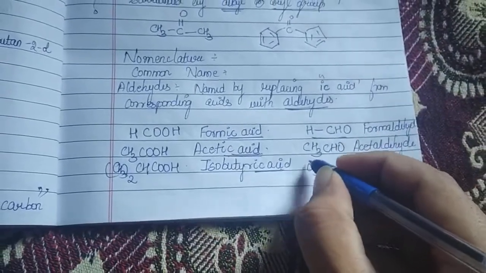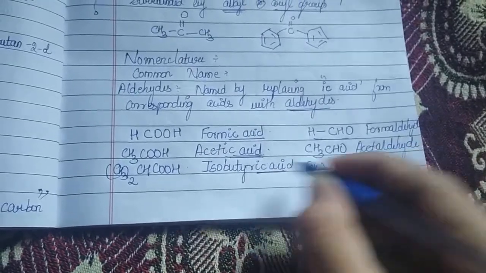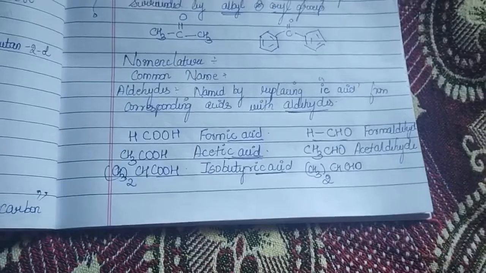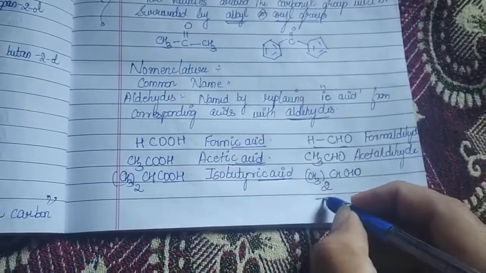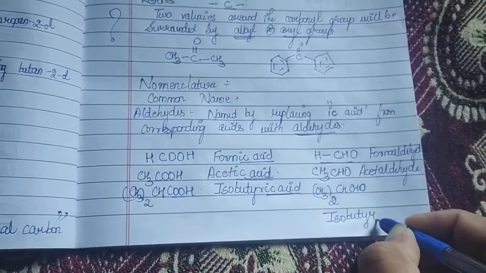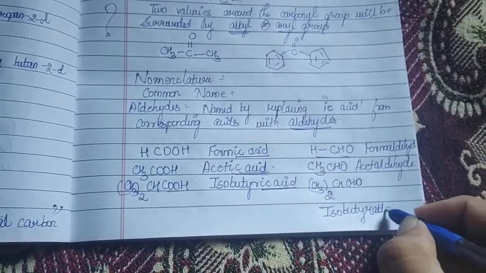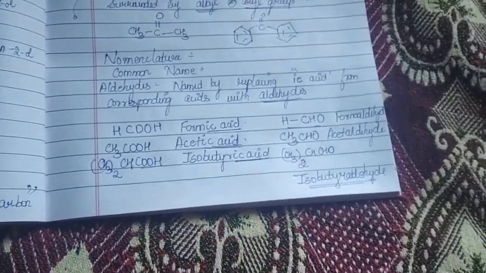Now, how can you write its aldehyde common name? If I have the formula (CH3)2CH, so instead of COOH, now we will have CHO. So what will you do? Very good. Replace the -ic acid, but then aldehyde. Isobutyr, yes or no? Aldehyde. So how will you pronounce this? Isobutyraldehyde.